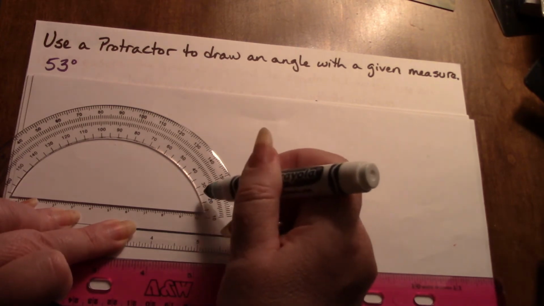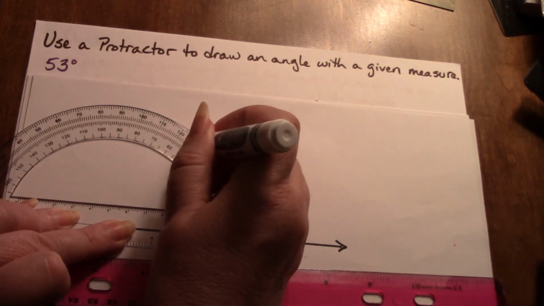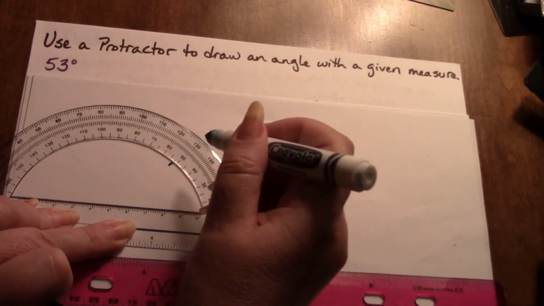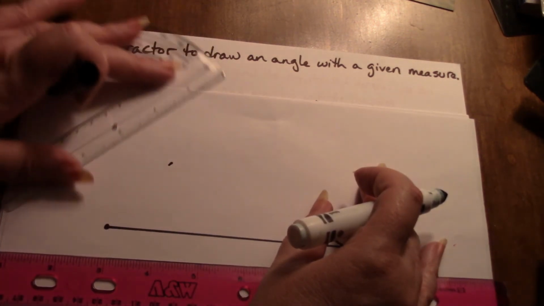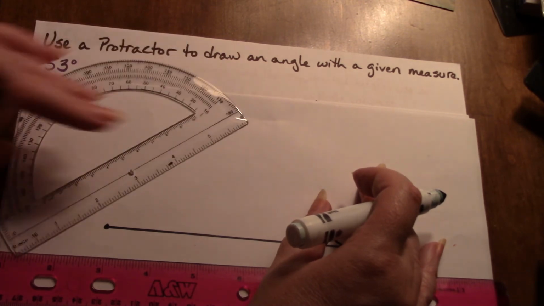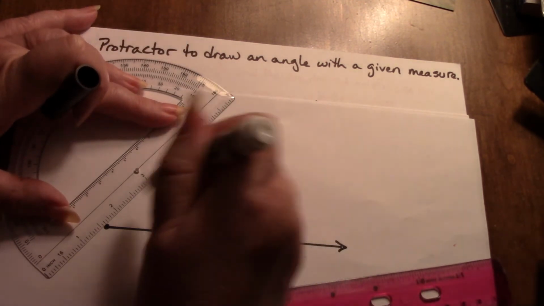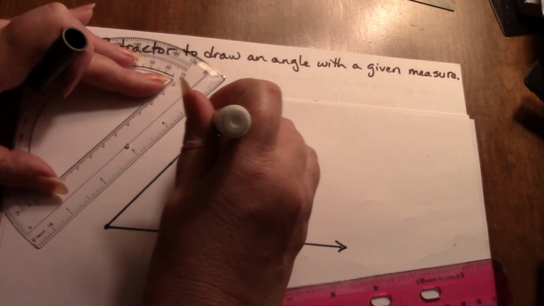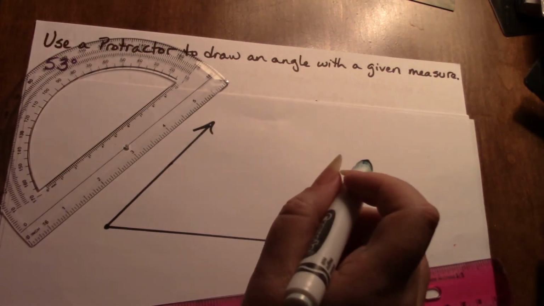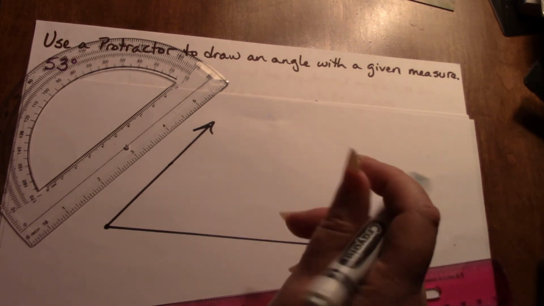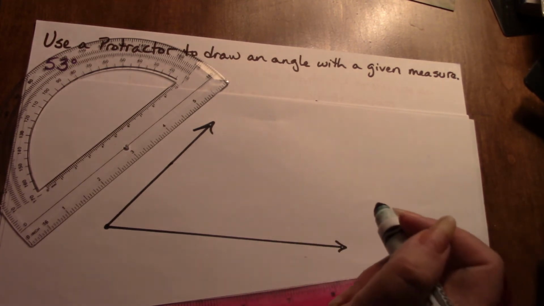I'm counting up from 0, so I want 50, 1, 2, 3. I'm going to go right there. That is 53 degrees. So I'm going to line up that mark and my endpoint and draw another ray. And I have drawn an angle with 53 degrees. Please pause here and do the same thing.